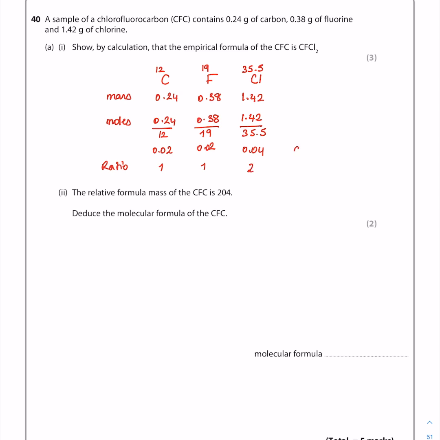Therefore empirical formula is CFCl2. C واحدة و F واحدة واتنين كلورين. Part II, the relative formula mass of CFC is 204. Deduce the molecular formula of CFC. هنقول أول حاجة إن number of repeating formula units is equal to Mr over Er. Relative formula mass is given 204. وإحنا هنعمل calculation لل Er اللي هو وزن الامبيريكال 12 plus 19 plus 2 by 35.5 هيطلع ده 102. هنديفايد 204 على 102 تطلع 2.